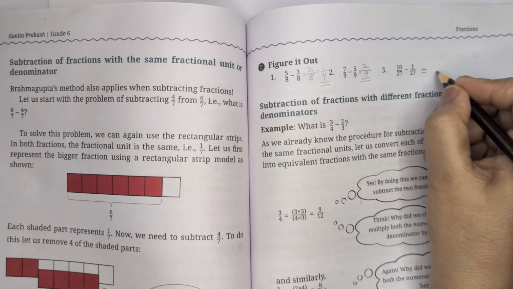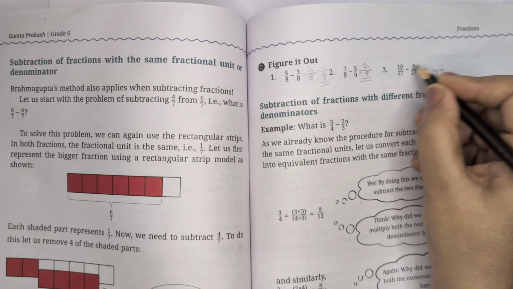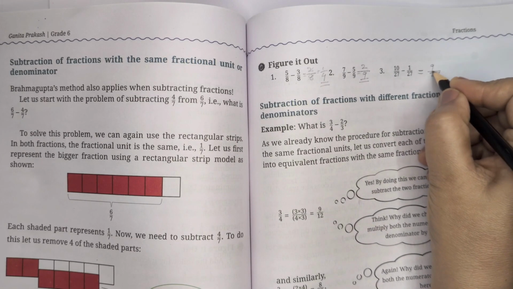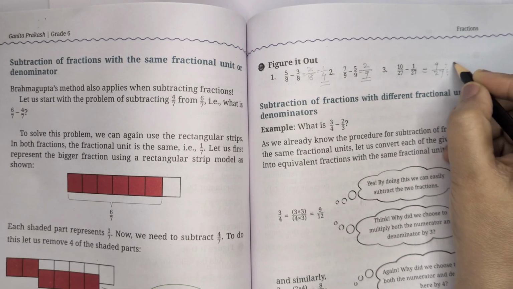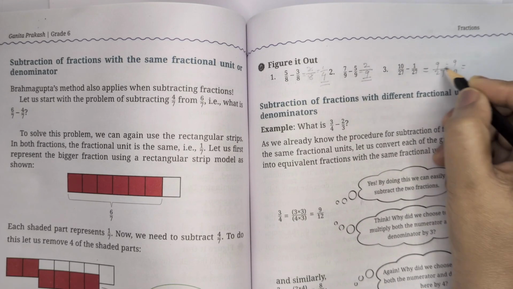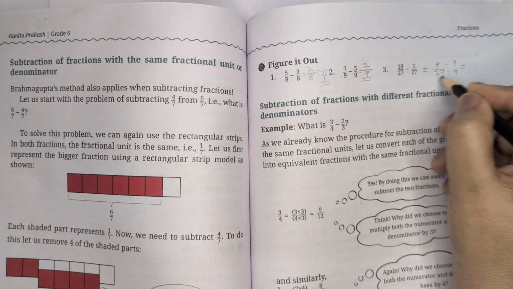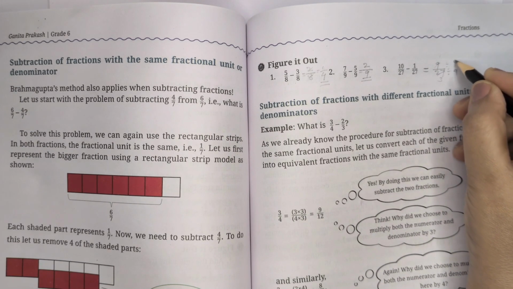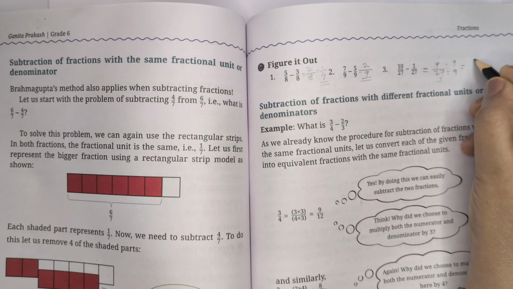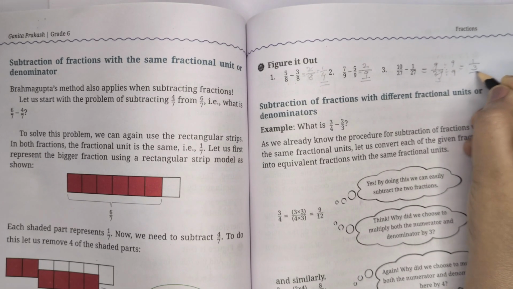Here 27 is the denominator. 10 minus 1, that is 9. But we can simplify by dividing the numerator and denominator with 9. Here 1 time, here 3 times, since 9 3s are 27. So when we are dividing the numerator and denominator with 9, we will get the simplified form, that is 1/3.